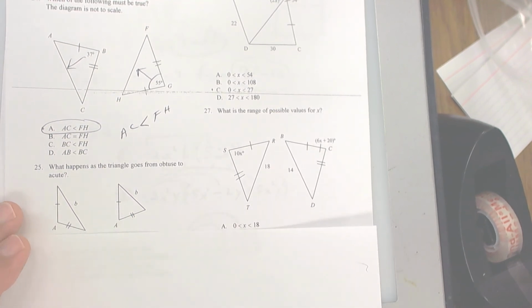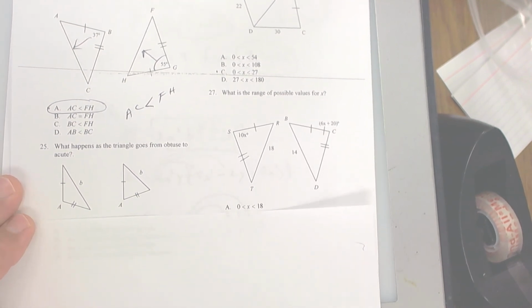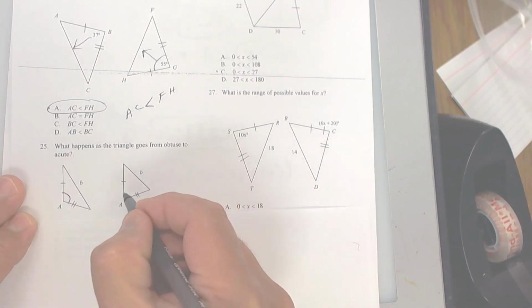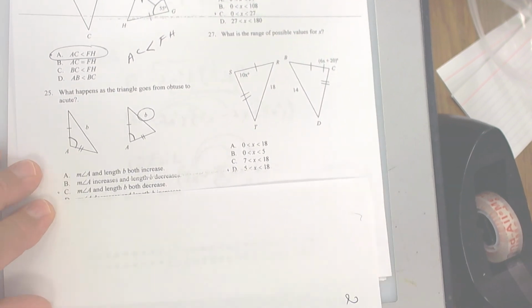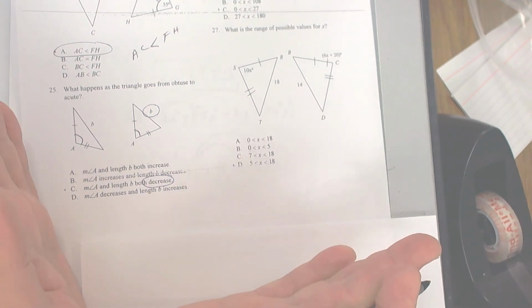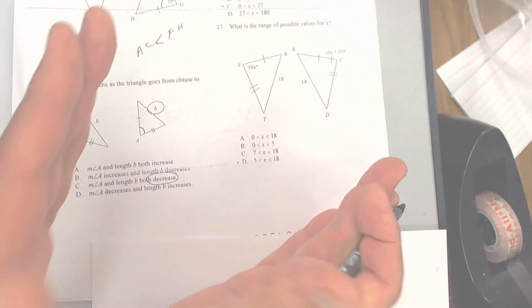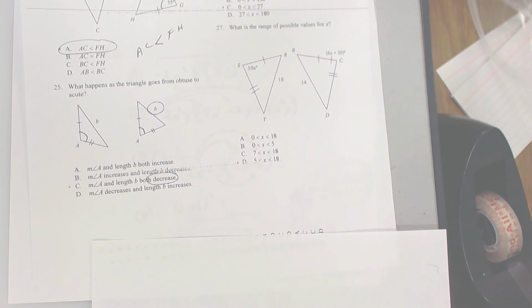Let's keep moving. What happens as the triangle goes from obtuse to acute? If the triangle goes from obtuse to acute, the side gets smaller. Okay, so the length of side B decreases. All right, as it comes down, it starts to get smaller. Okay, let's keep moving. We're almost done.